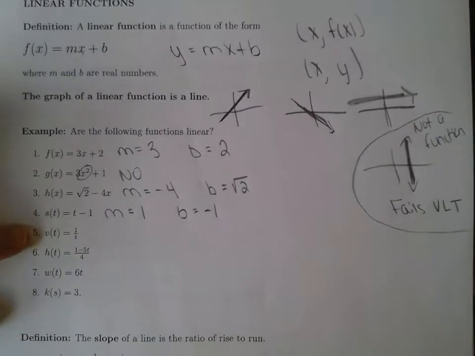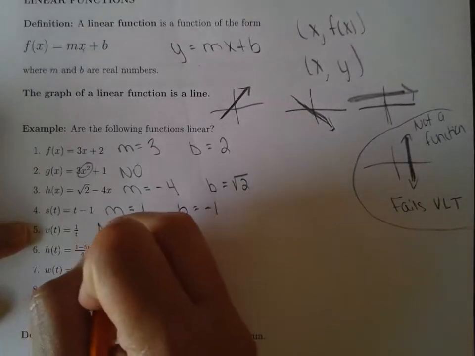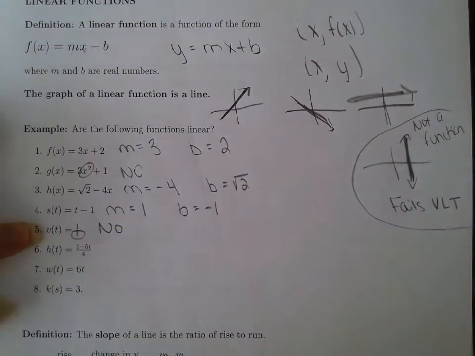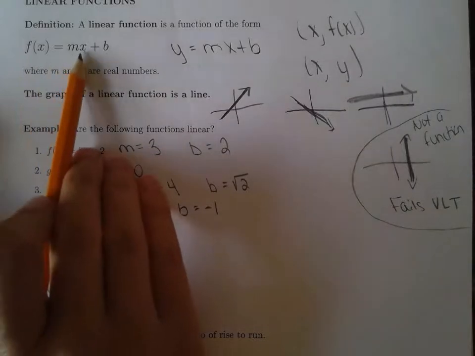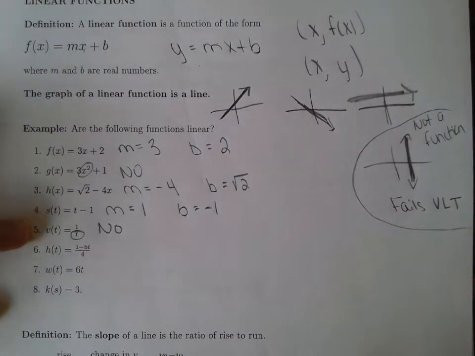Number 5, v of t equals 1 over t. This is not linear because you have a t in the denominator. So this is not linear.